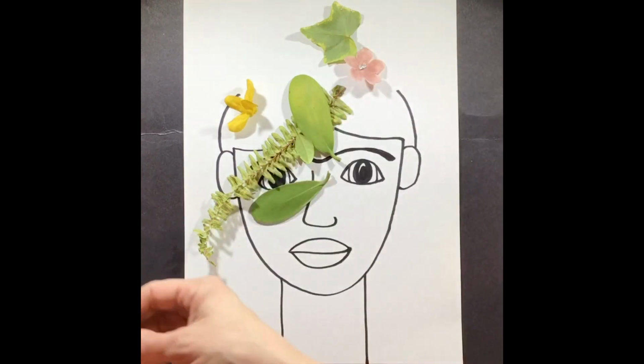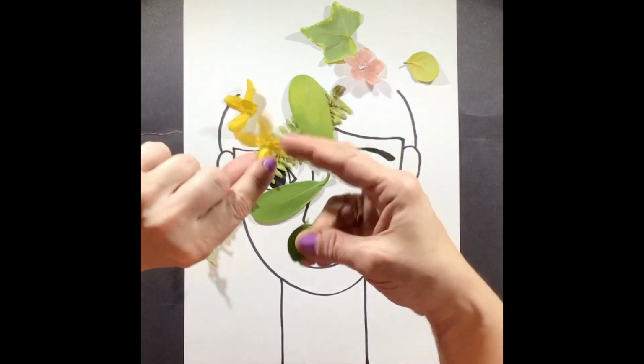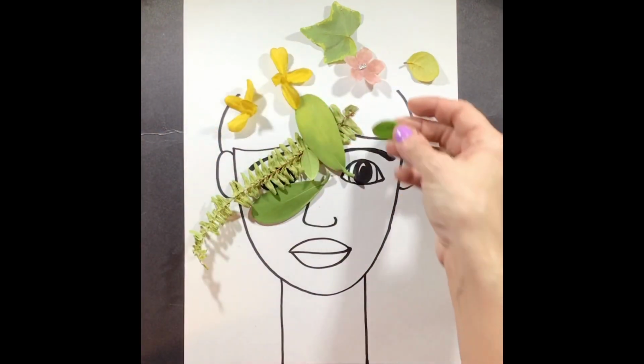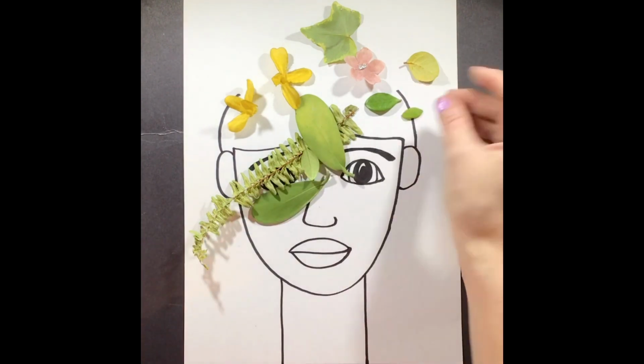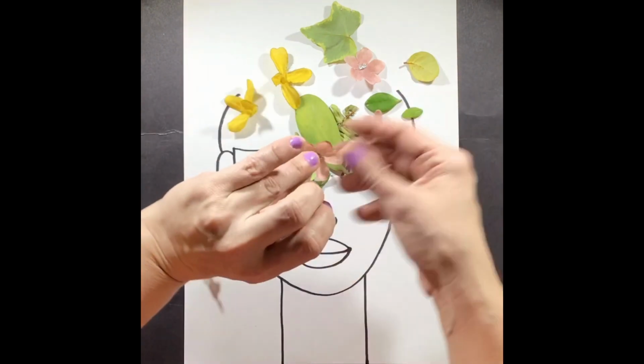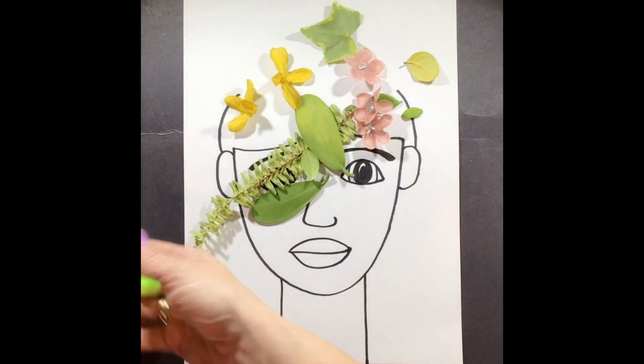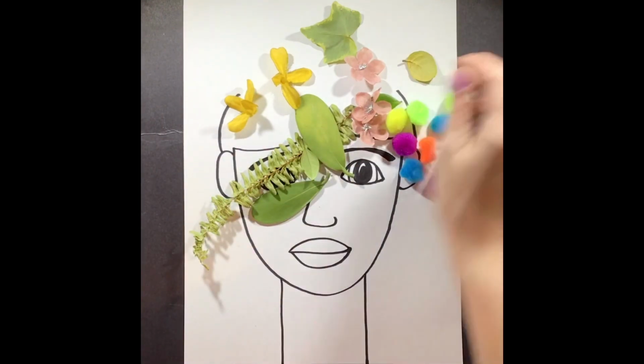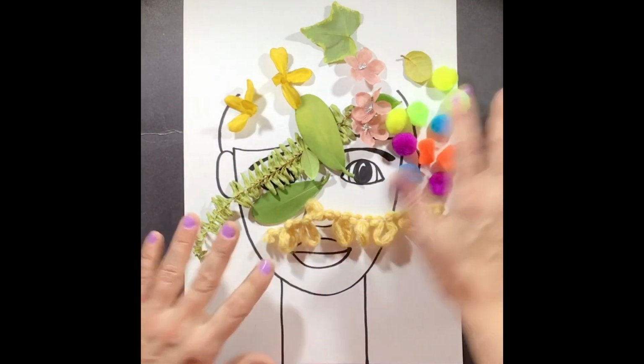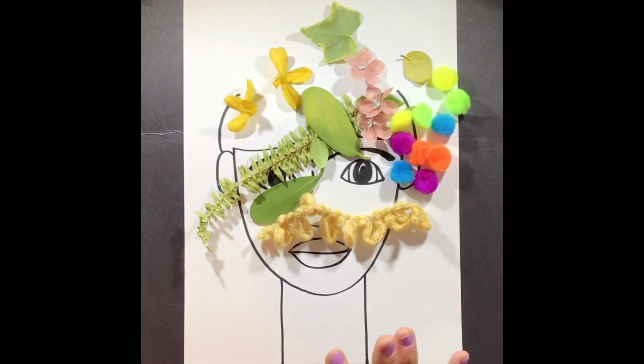I gathered some from outside. I gathered some of these silk flowers that I found around my house. I just pulled a couple of them off for the project. I found some of these flowers. Then I found some palms that I had, and I found some yarn, some fun yarn. So now you're going to gather all of your random materials.